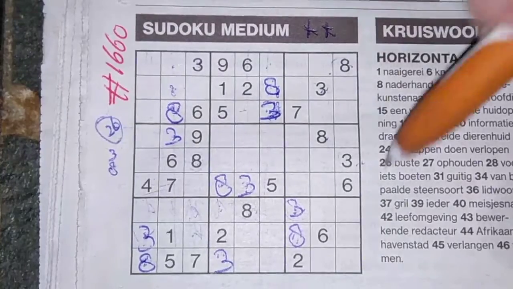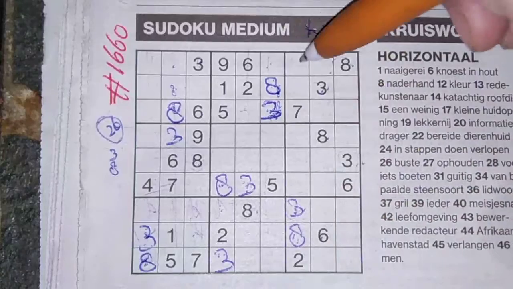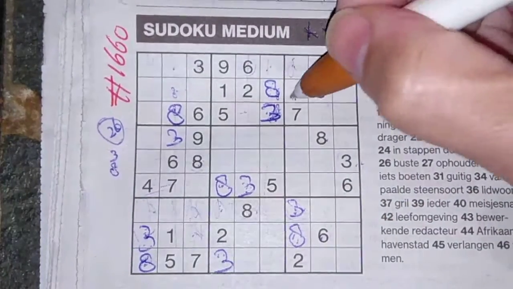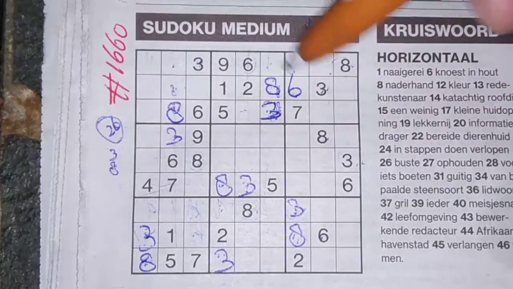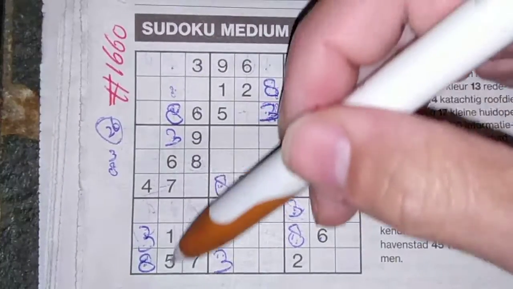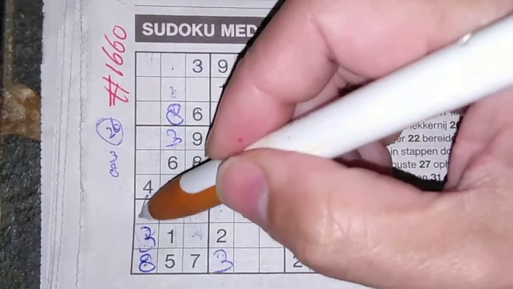Alright, 6 in this column, 6 in the column next. So in that column, the only 2 places for the 6 should be here or there. We see here 6, no 6 there, 6 should be there. 6 in this column, 6 in the second column. So the first column, the only place for the 6 should be here.